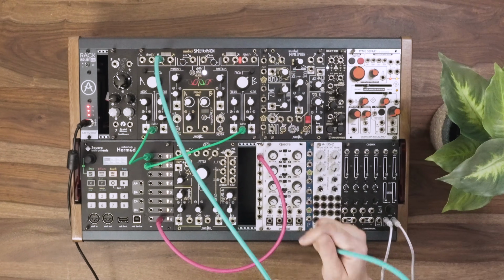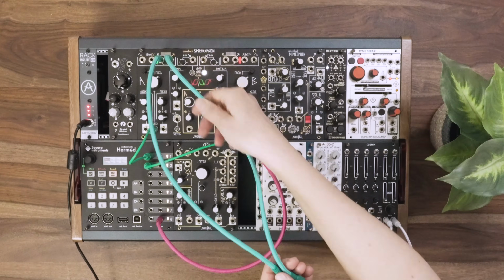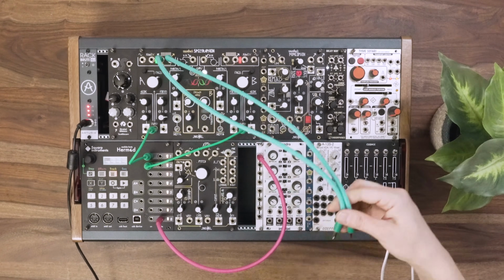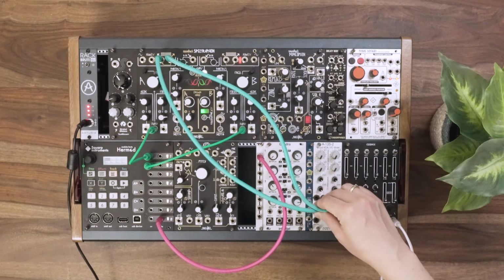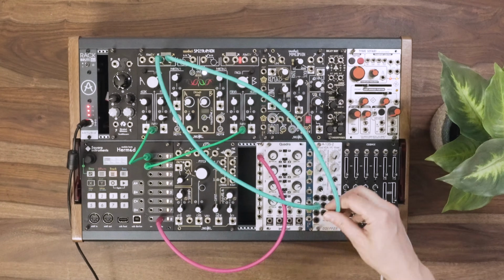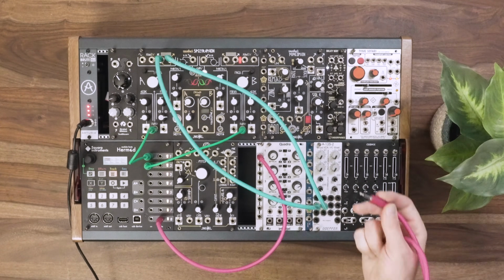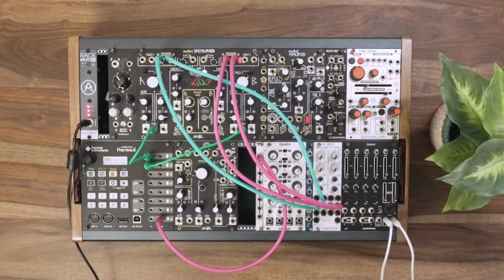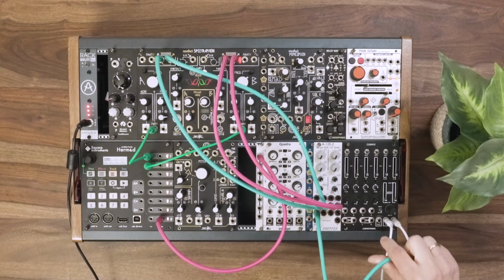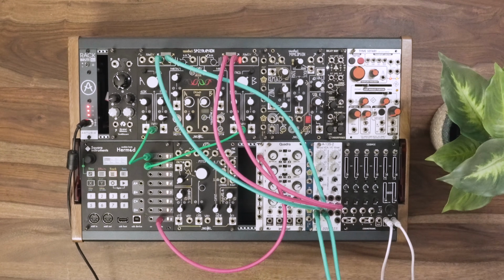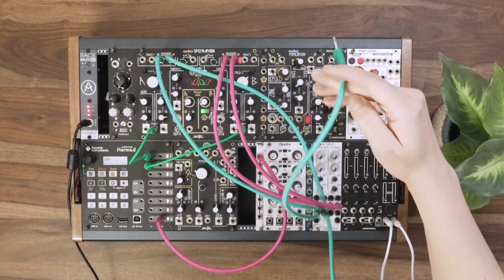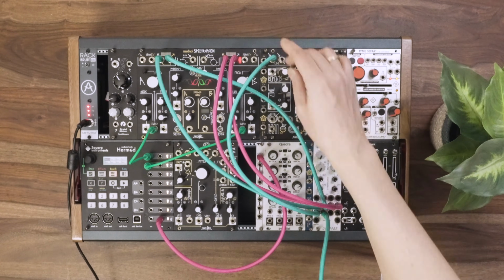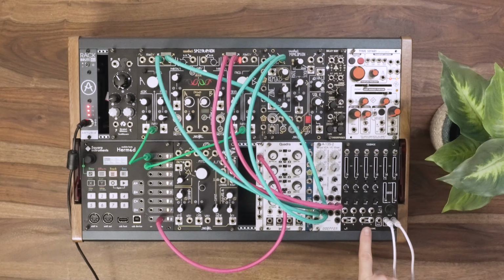So I'll take this odd and even output of side A and patch it into the audio input of my Doepfer VCA. And I'll do the same with side B over here. From the output from the Doepfer VCA, I will patch the signal of side A into the mimeophone. And from there I'll patch it into my mixer module over here.